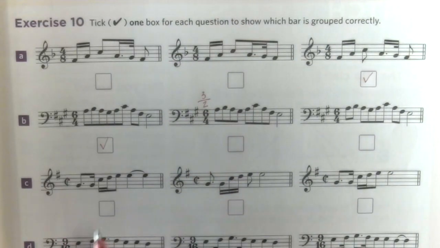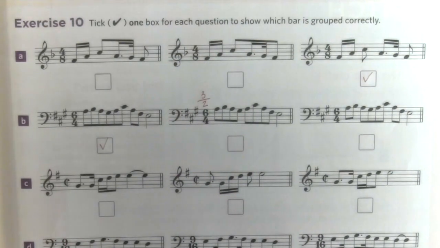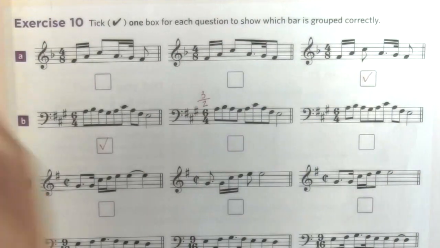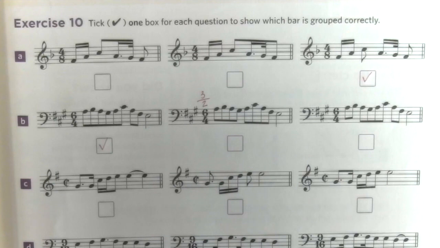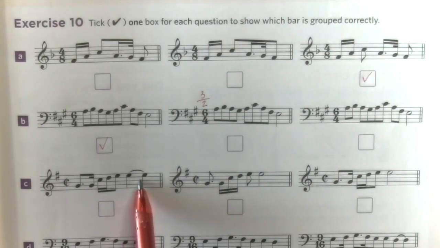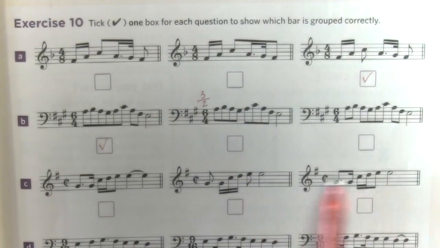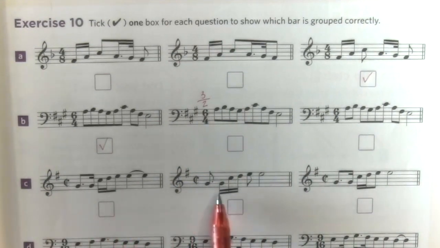2 halves means 2 minims or 4 crotchets. 2 and 2, or 1 minim and 1 minim. Let's see what catches our eyes. Why is the minim divided into tied crotchets? This doesn't make any sense. So let's exclude this one.